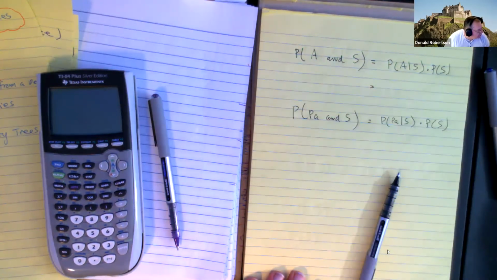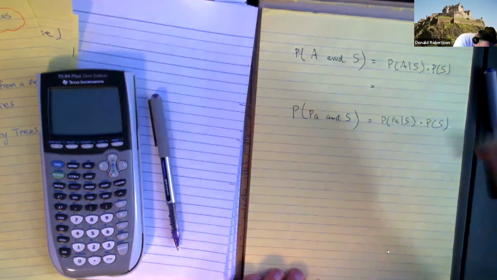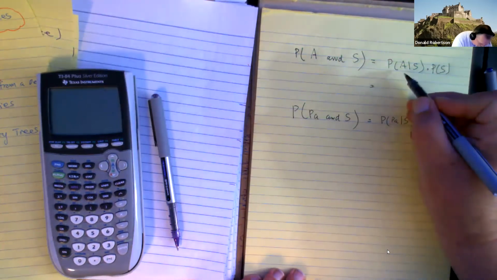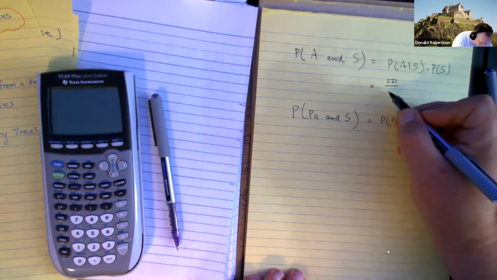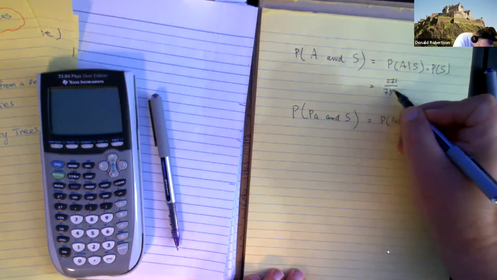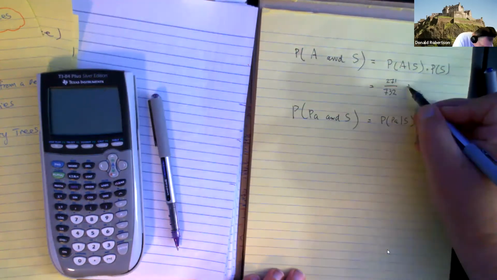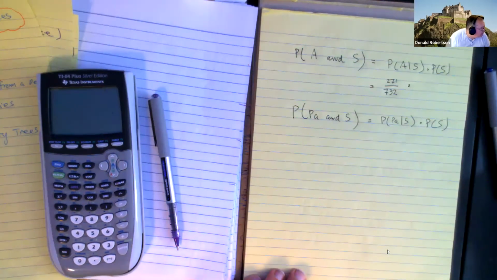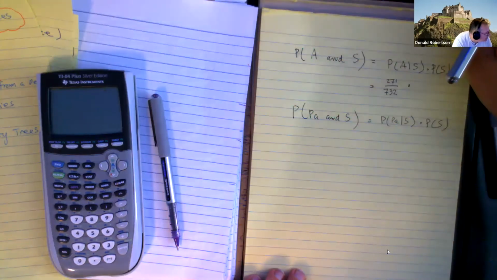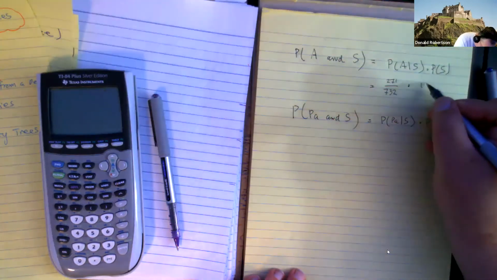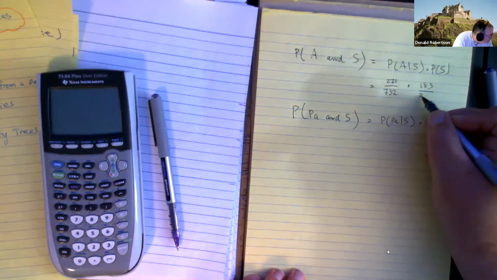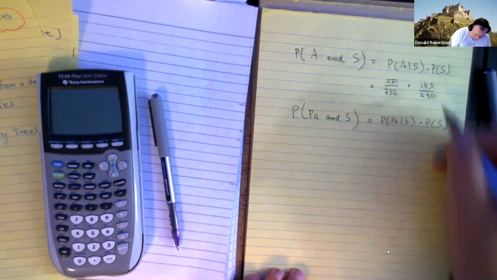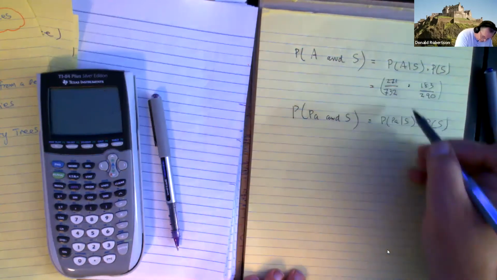Given that you got a sale, the aggressive people, there were 271 of them out of the 732 sales, times the probability that there was a sale. We've already calculated that, and that's 183 out of 290. So you multiply them together, and you've got your answer.